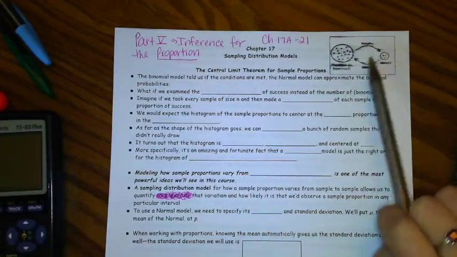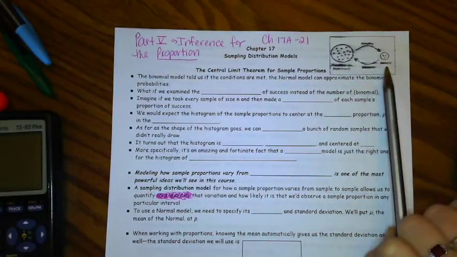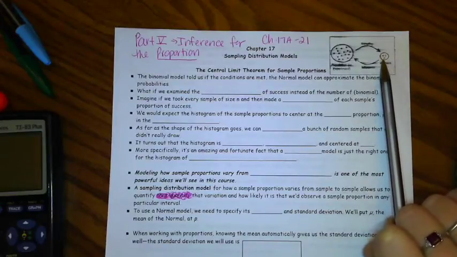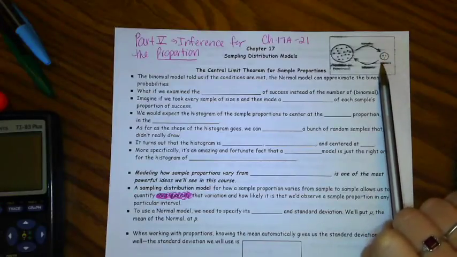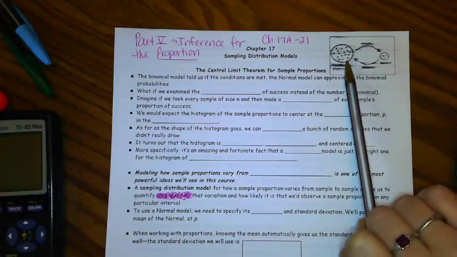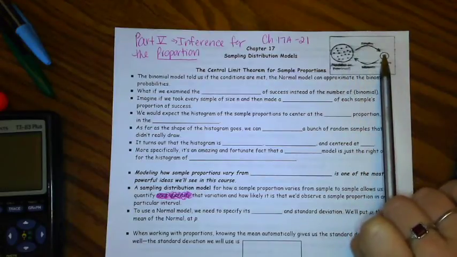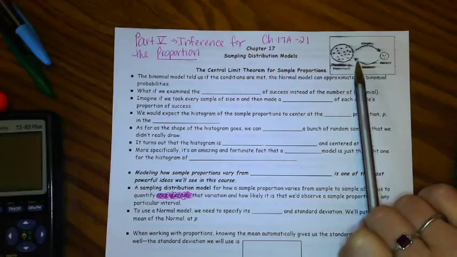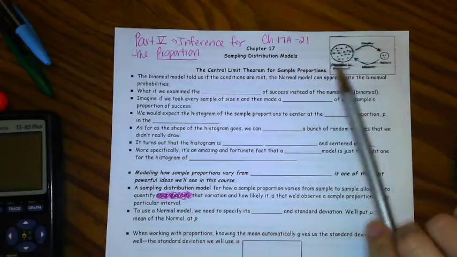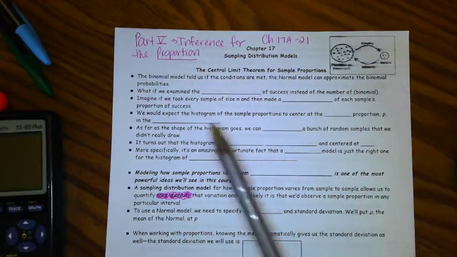And inference, and I know this isn't very clear, is when we take information from a sample and infer or project that information onto a population. Sampling is when we take our population and draw a sample, but when we take the sample, collect data from the sample, and then use that data to infer on the population, that is what inference is.